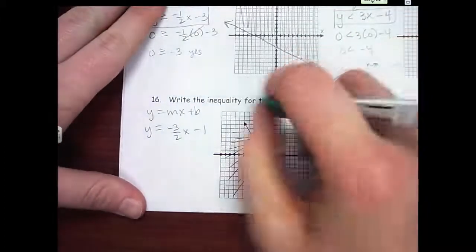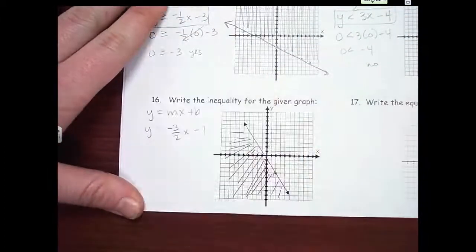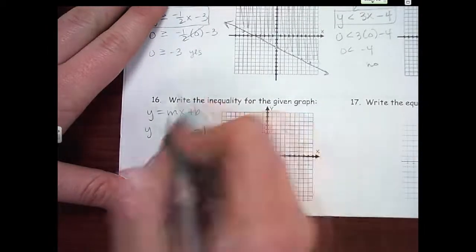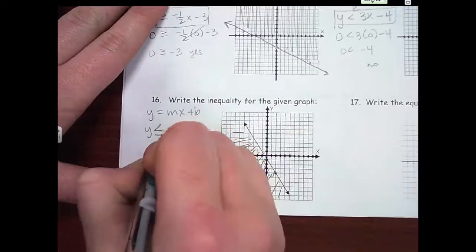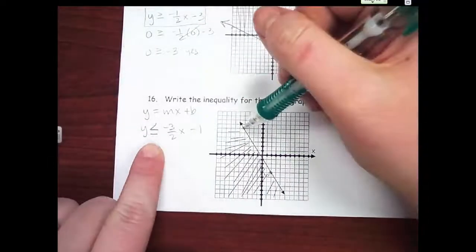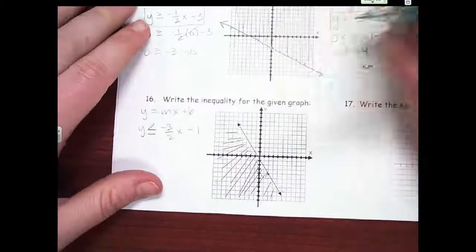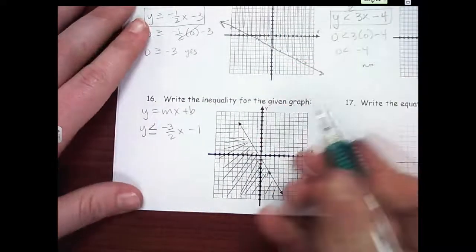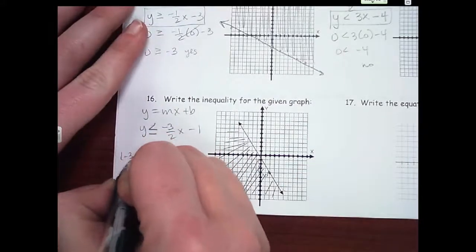Okay, so now instead of an equal sign though, we need a less than or greater than symbol. So when I look at this, it looks like it's less than. So I'm going to go less than or equal to. Now I put the equal to sign because of the solid line. So then I'm going to verify a point. Pick any point. Let's go 1, 2, 3, 1. I'm going to try the point negative 3, 1.